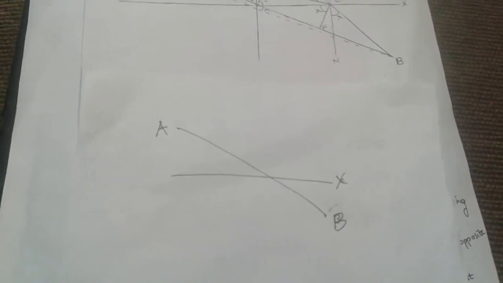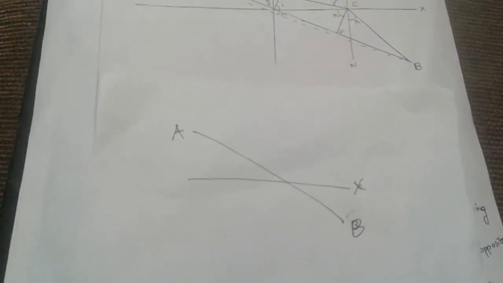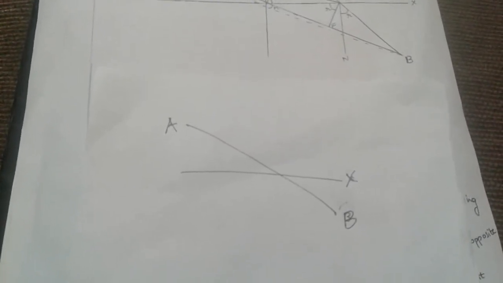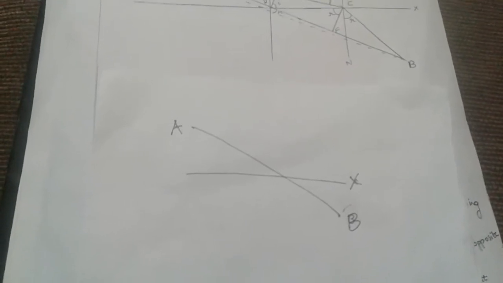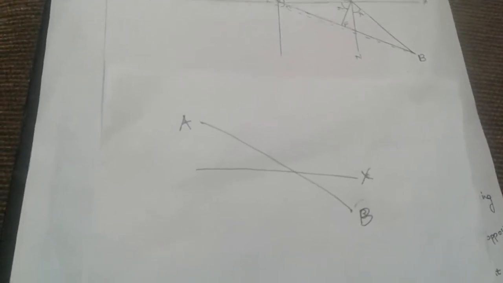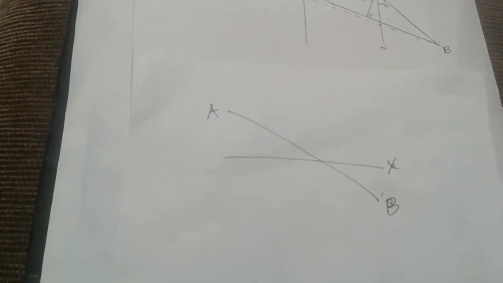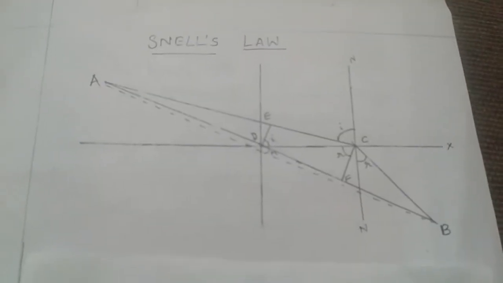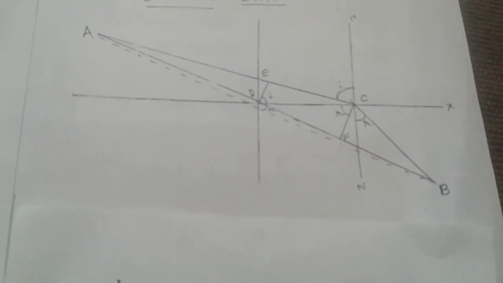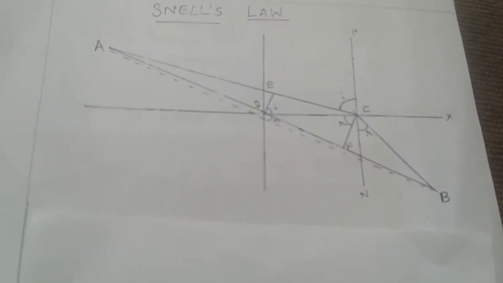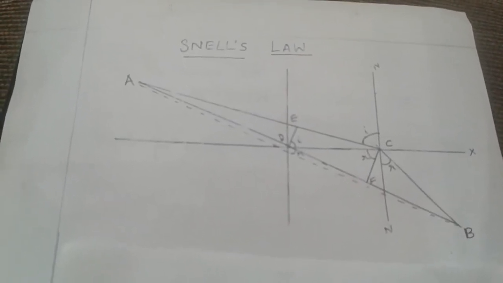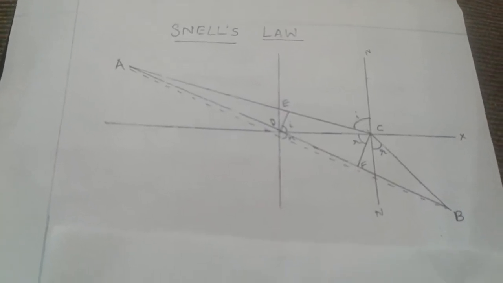In order to save the person, we need to travel a certain distance on land and a certain distance in water. We know that we can run faster on land than we can swim in water. So, given the speeds on land and in water, the final path that one has to follow to reach the person is ACB. And this path takes the shortest time of all possible paths. If we want to take another route, then it will be longer.